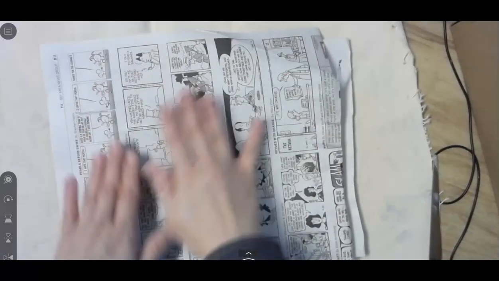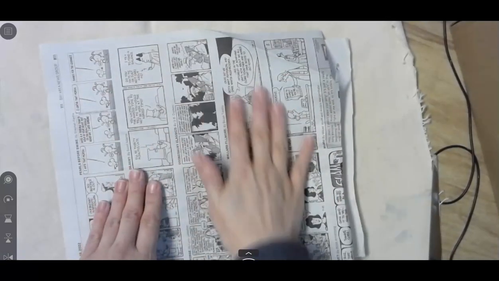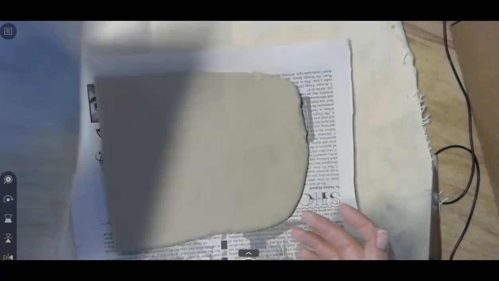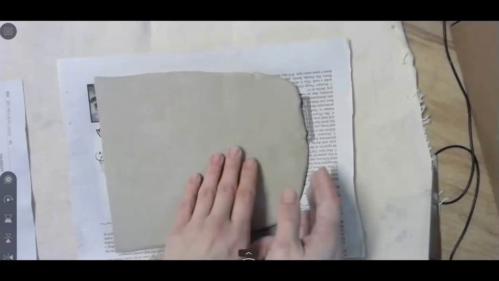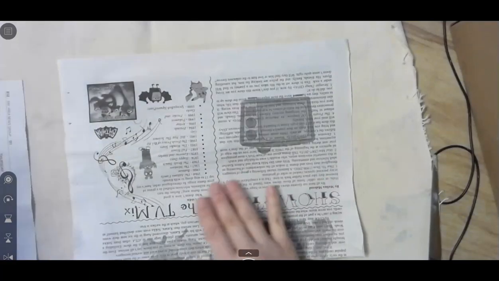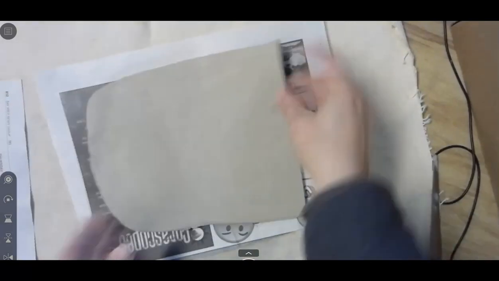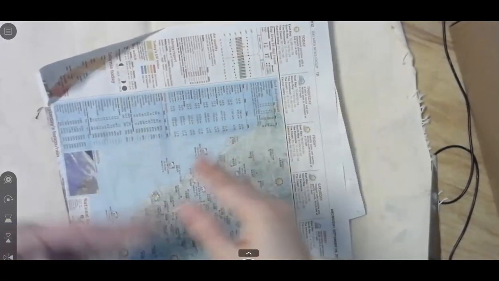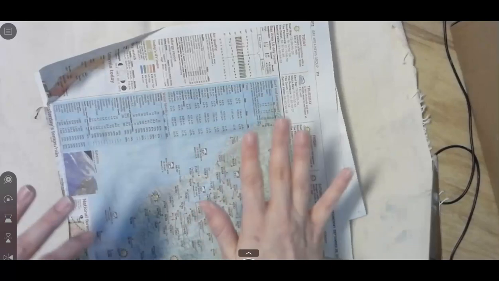And over time, the moisture that's in the clay starts to become absorbed by the newspaper, which means at some point you can remove the newspaper, toss out the newspaper. You might have to get more newspaper at some point as well. You can see the paper's already starting to become a little saturated. So you do need to switch out the newspaper once in a while. But this is a great way to help dry out your slabs a little bit more slowly.